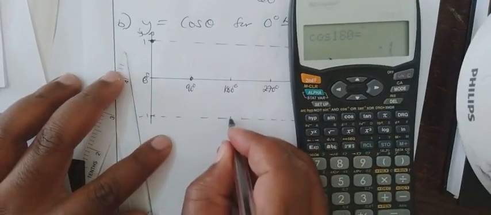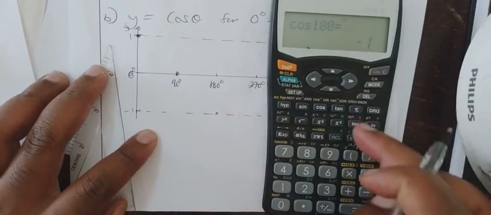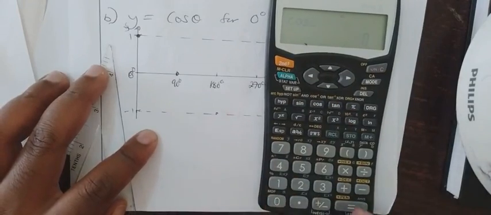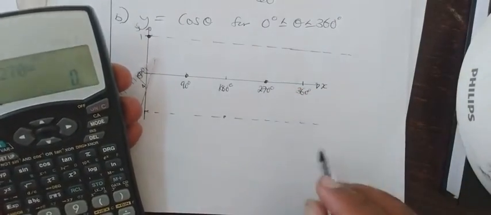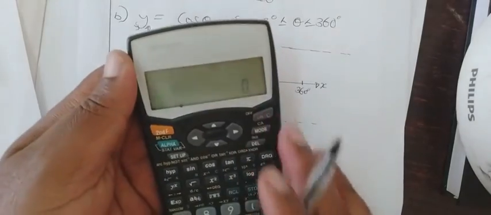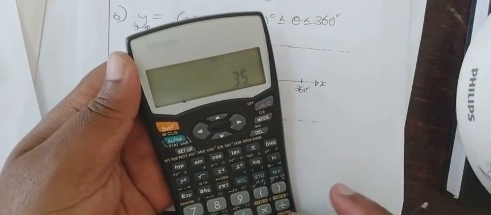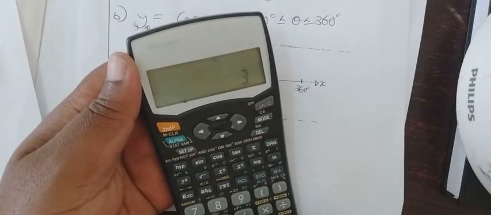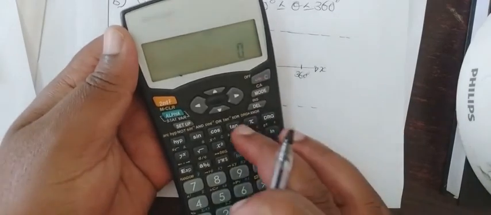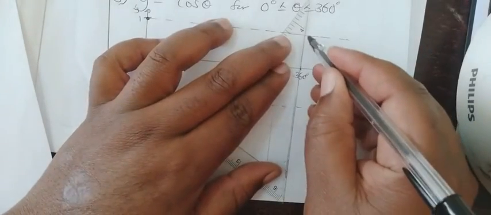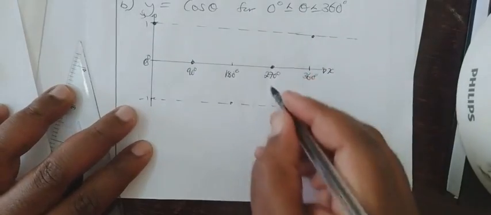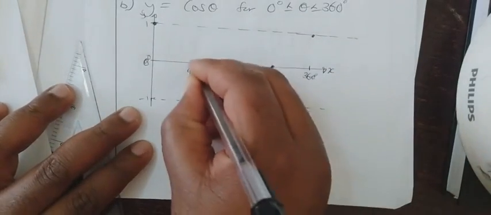Okay. Then you say cos 270, you get a 0. So 270 here, 0. Then 360 will take you to 1. Say cos 360, what do you get? 1. So this one will take you to 1. So take note of the points. You have this point, this point, this point, this point, and that point.